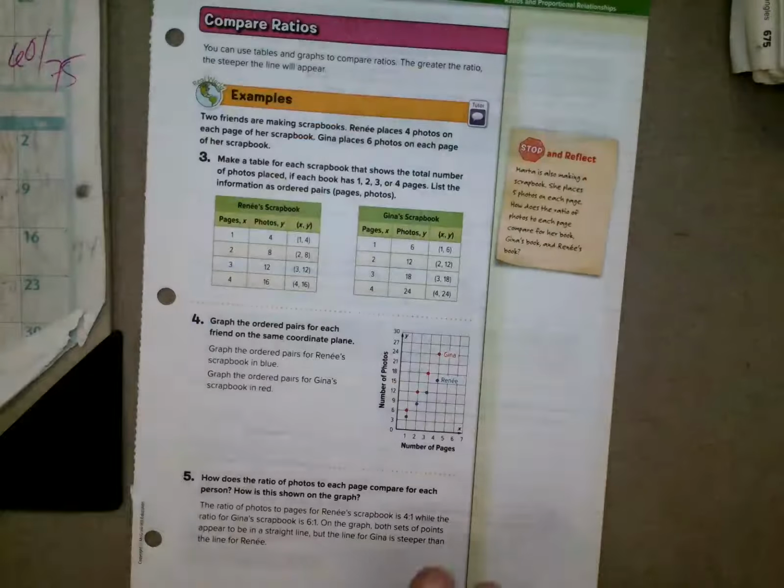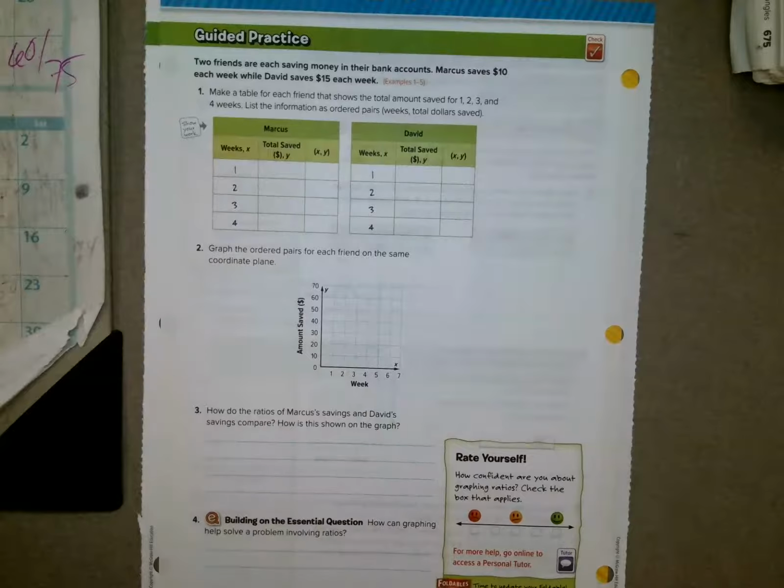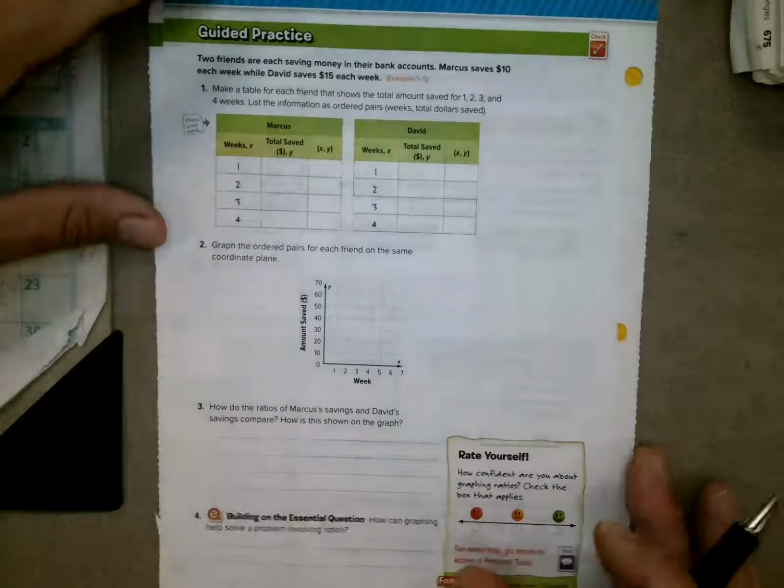All right, let me go ahead and flip the page here, and continue on. So I'm just wanting to show that. I'm going to go ahead to the guided practice here, and we're going to take a look at it. All right, so let's go down through this. And this is what I would teach you today if you were in class.